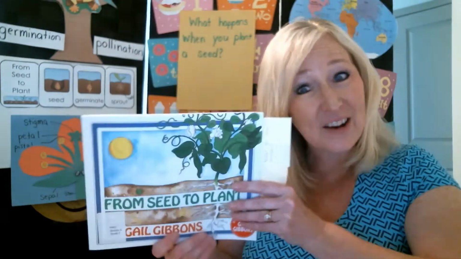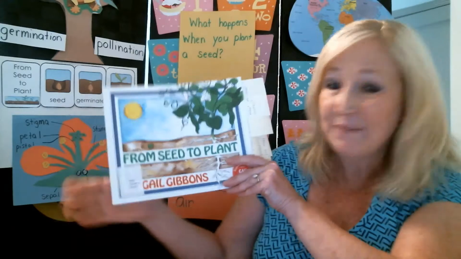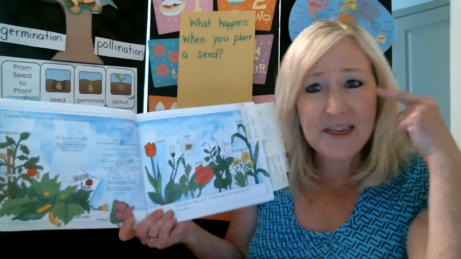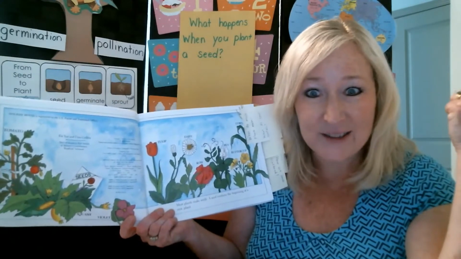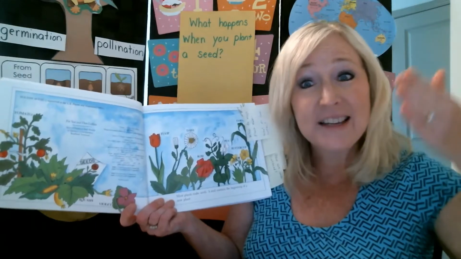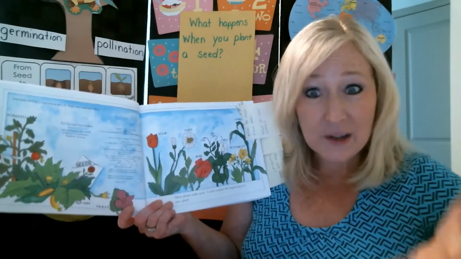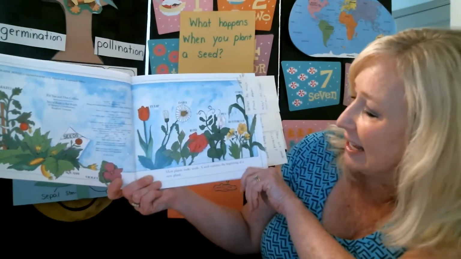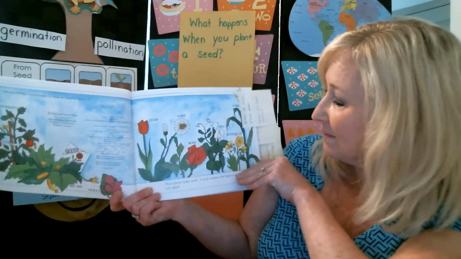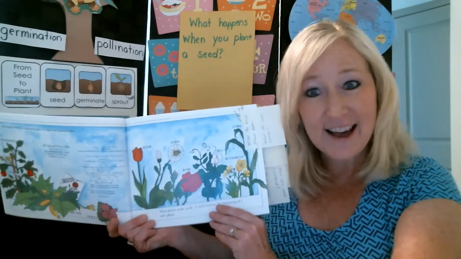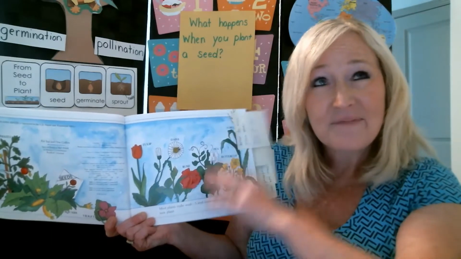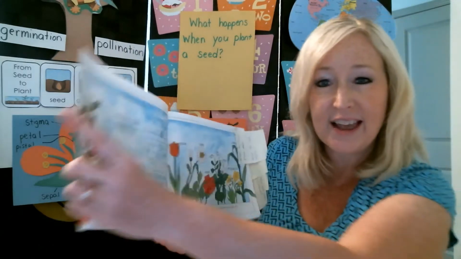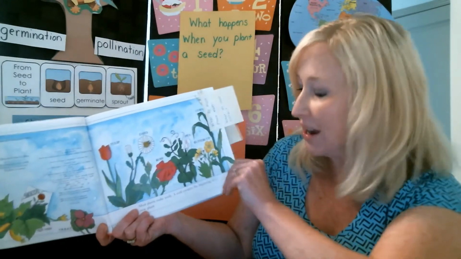All right, let's go ahead and read our story called From Seed to Plant by Gail Gibbons. I want you to be thinking about what the author is telling us throughout this story and thinking about the steps it takes for a seed to be made inside of a plant. Most plants make seeds. A seed contains the beginning of a new plant. What is the main idea of this story? Think about that. What would the story be about called From Seed to Plant? I want you to be thinking about that as we read.